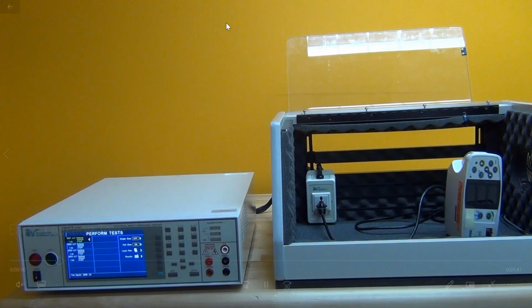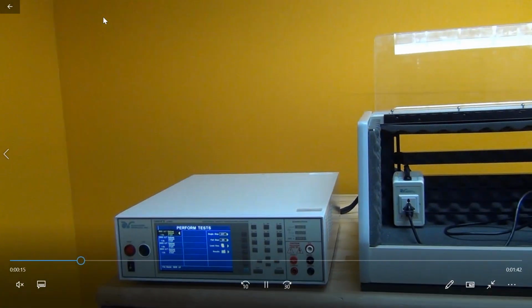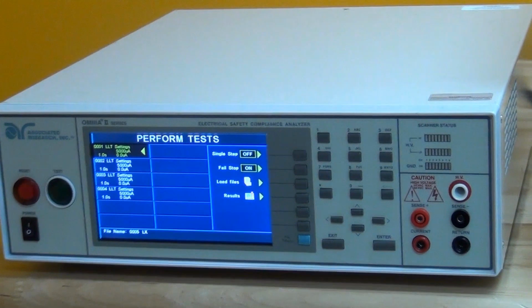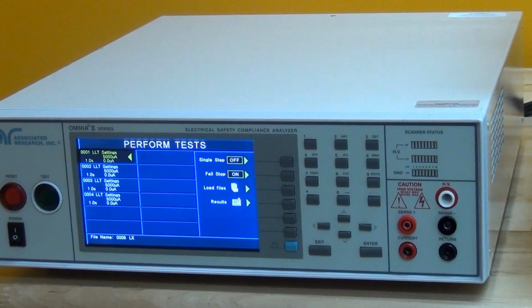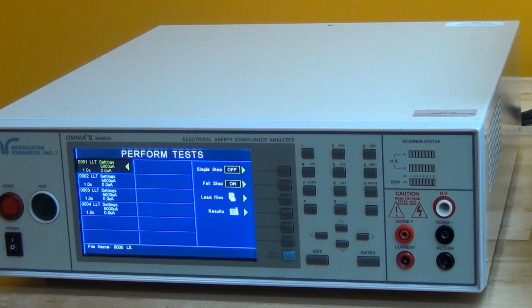So our device is safely plugged into the adapter box. That's where it gets the power. And we're only going to show you an earth leakage test here. So focusing on the screen of our analyzer, we have 4 different earth leakage tests set up.